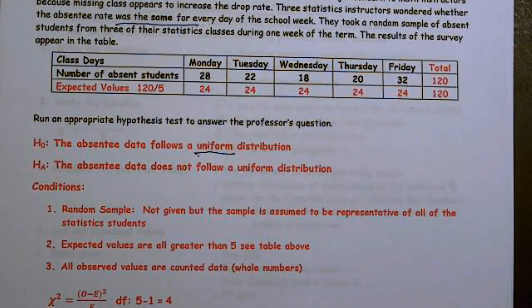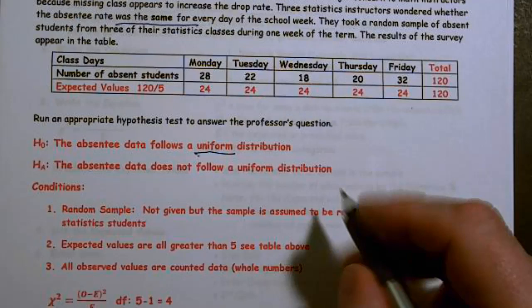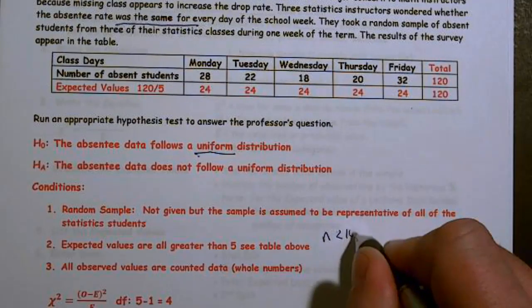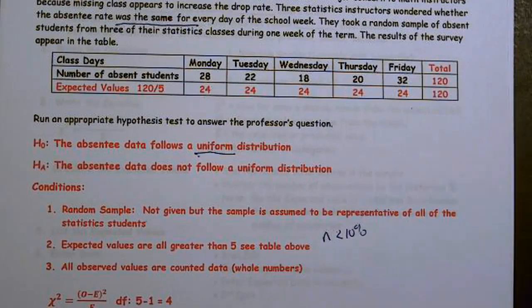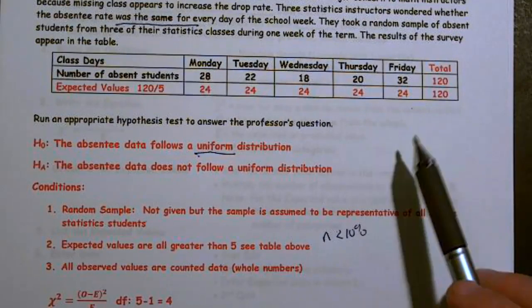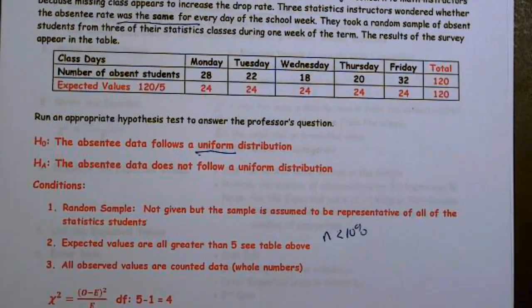All observed counts are whole numbers, and that's the third one, saying that we need to make sure that all the observed counts are whole numbers. And we also need, and I left this out, N is less than 10% of the population, all right? So over the course of the year, there's more than 1,200 absences.